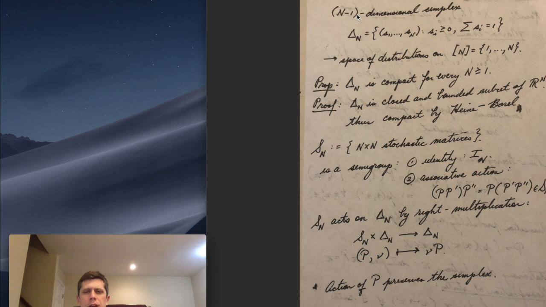Technically, you would have to prove that, but that's easy to prove. That's not even an exercise, but you could do it as an exercise if you'd like. But as we know from the Heine-Borel theorem, a closed and bounded subset of R^n is compact, and so we're done.